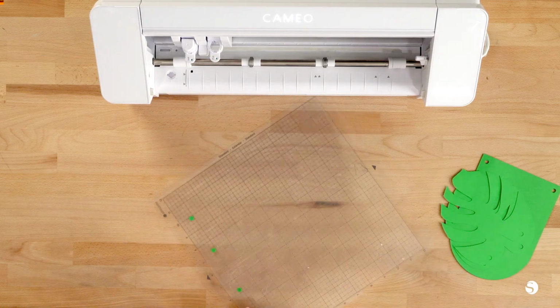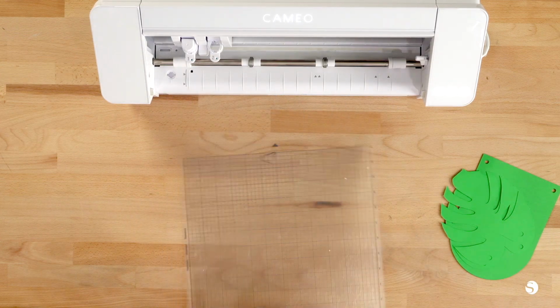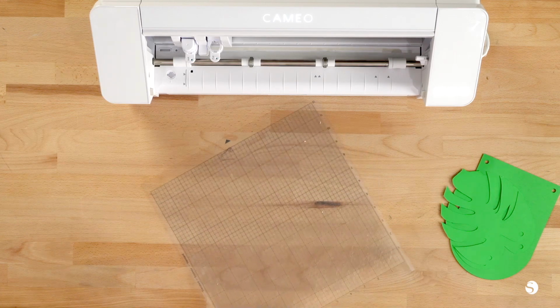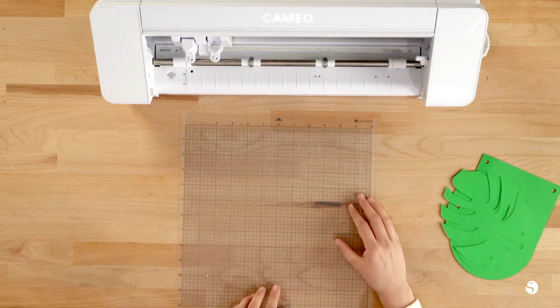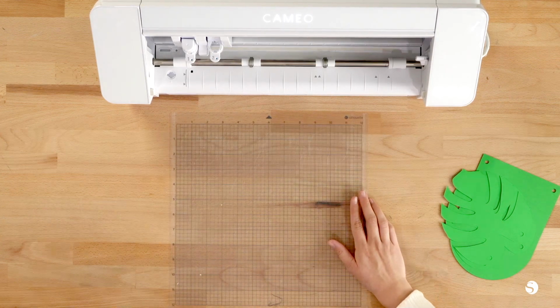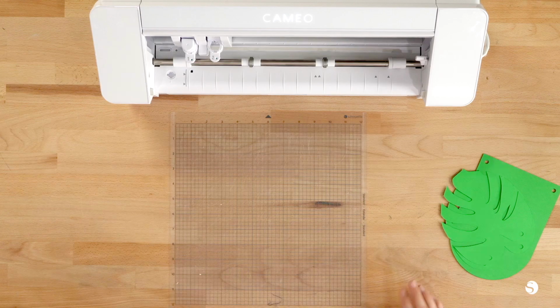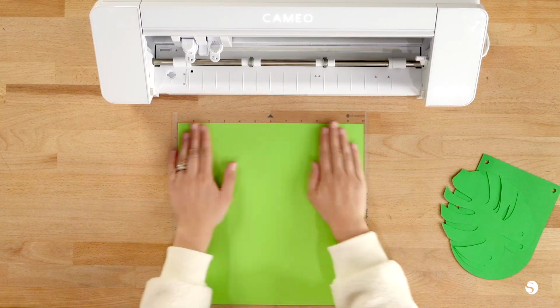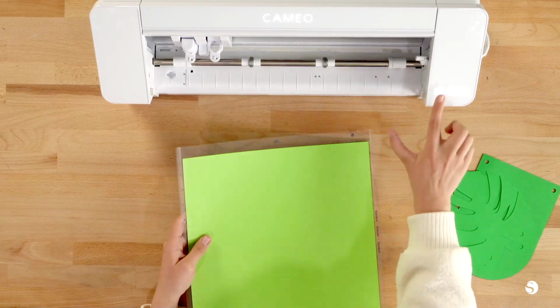So now we've cut the base of our banner, and we can cut the light green pieces now. So we are going to go back into Silhouette Studio. Oh, actually, we're going to load our light green paper onto the mat. And then we're going to load this into the machine.